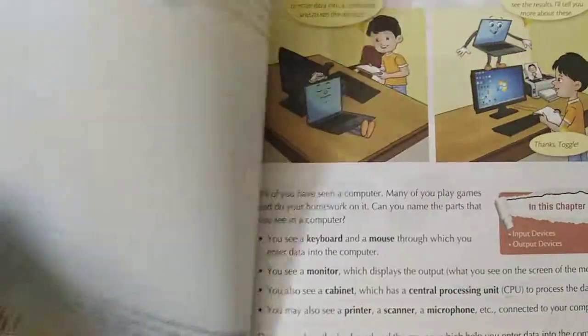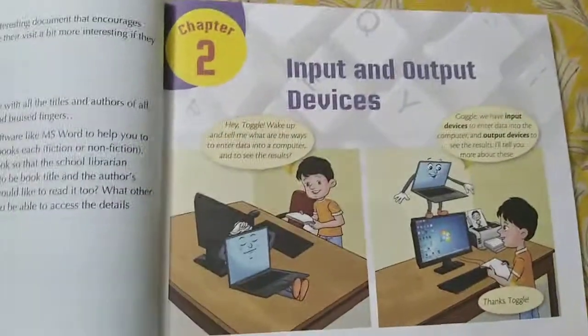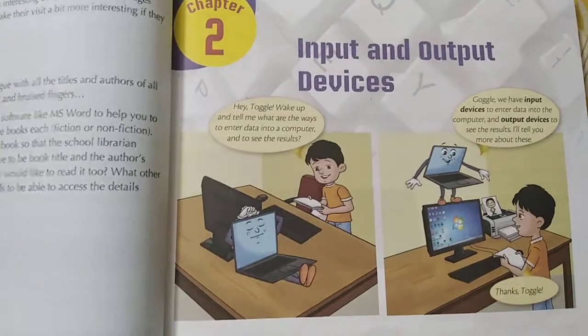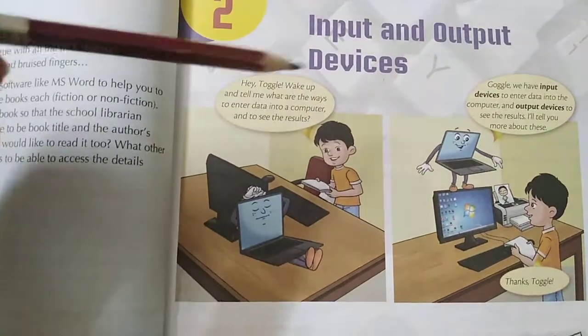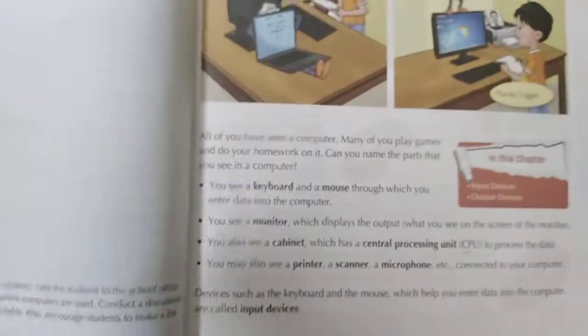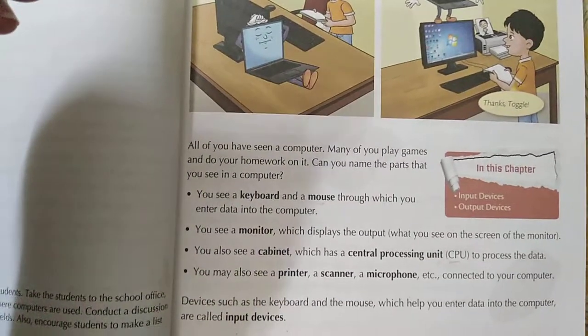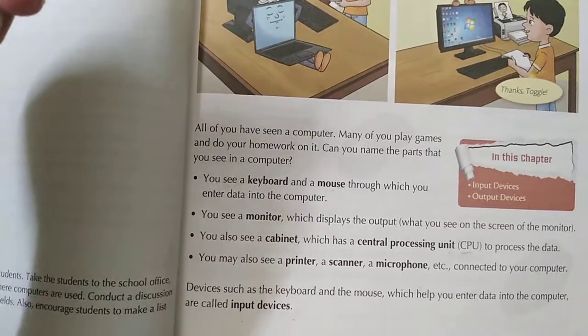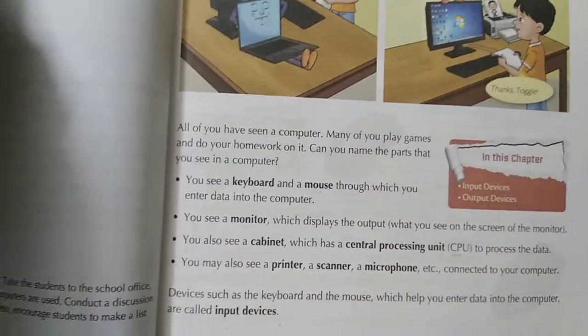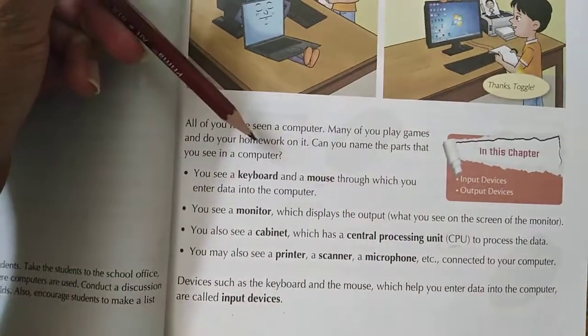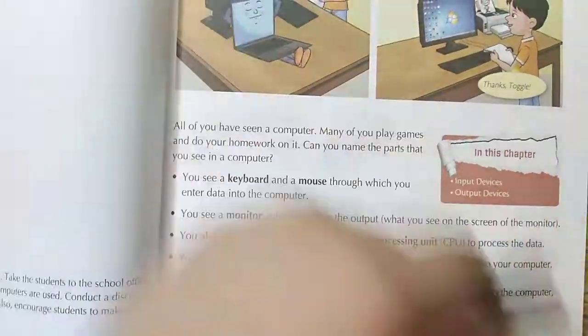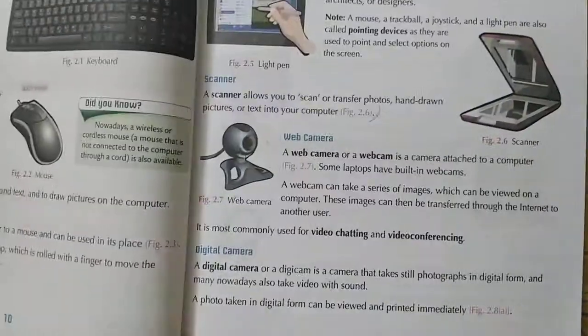If you have any confusion about it, just ask me. Then there is the second chapter, which is input and output devices. You know what the input devices are? Input devices are those devices which are used to send data to the computer. Means you just enter something and it will show you in the computer. So first have a look at how many types of input devices we have.